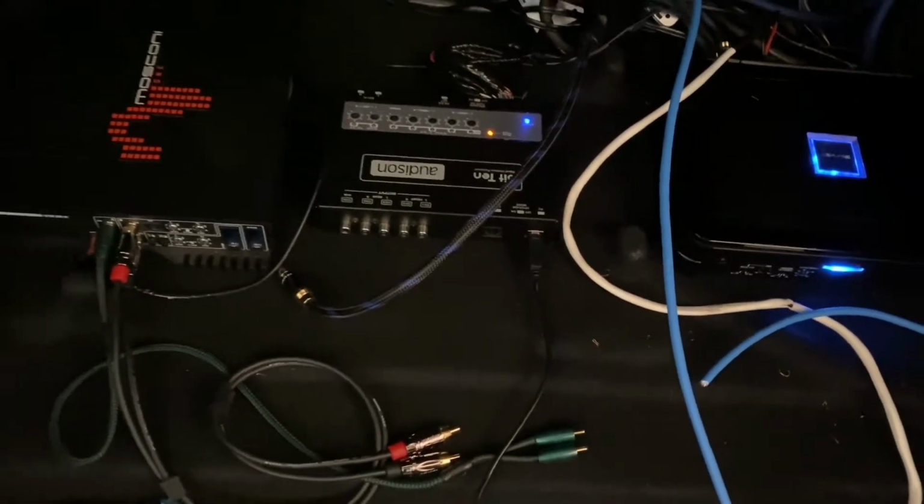So I'm going to show the start of tuning the system. I have the Bit 10 in place. The RCA outputs are disconnected from it. That's important for this.